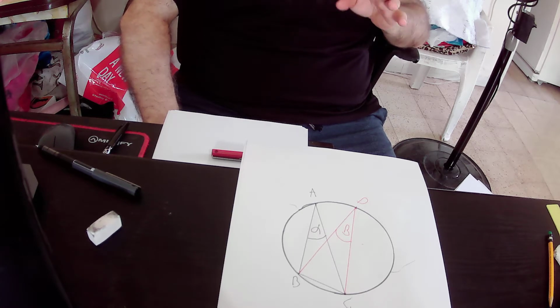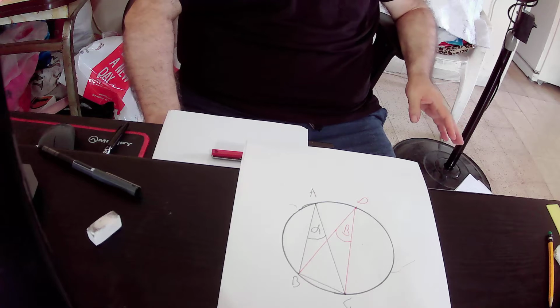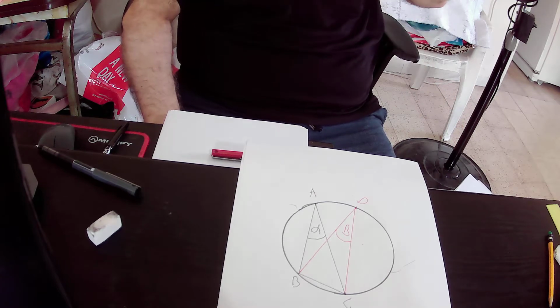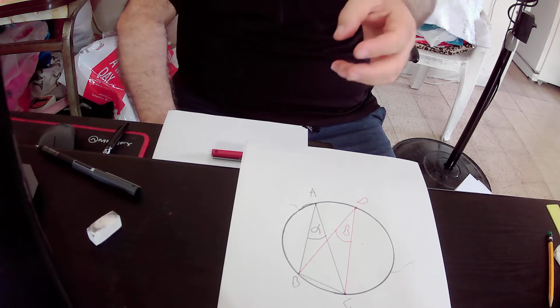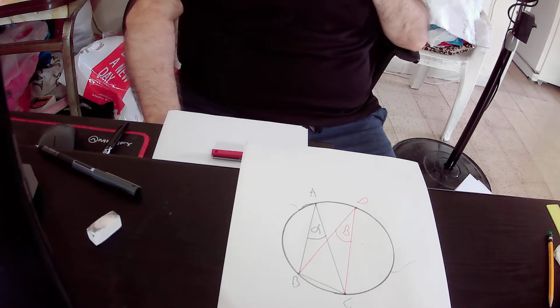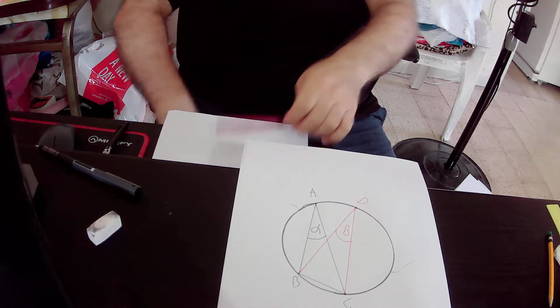That is to say, alpha equals beta because both angles rest on the same chord BC. Okay, so I write it down.